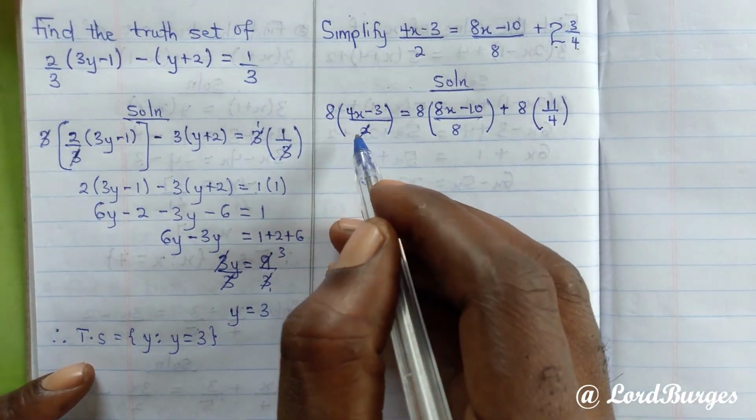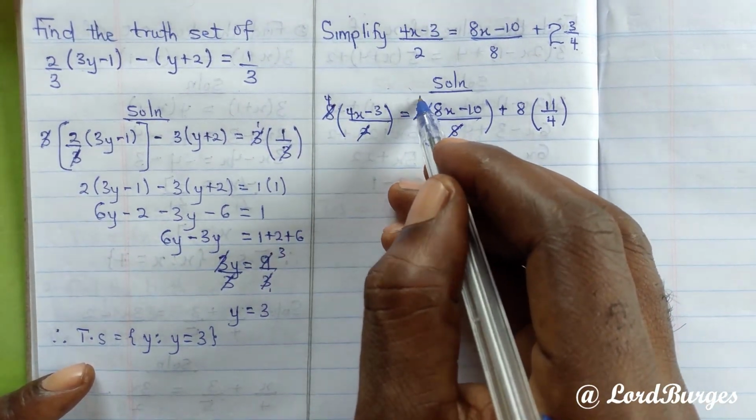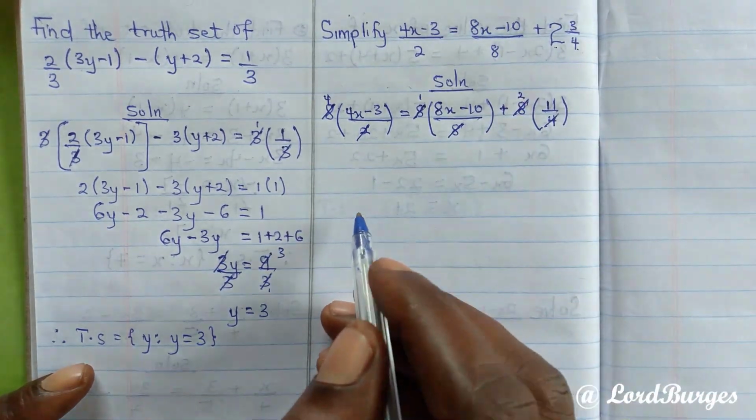Now at this stage, 2 cancels the 8, 4. 8 cancels the 8, 1. 4 cancels the 8, 2.